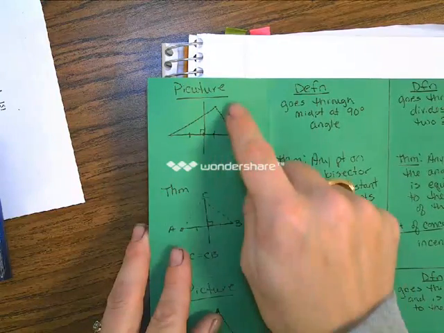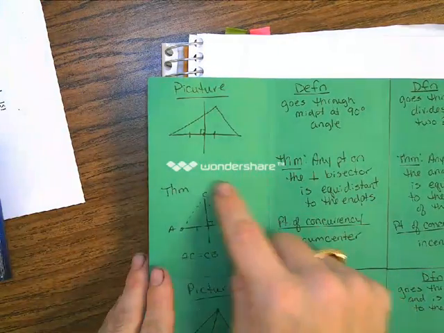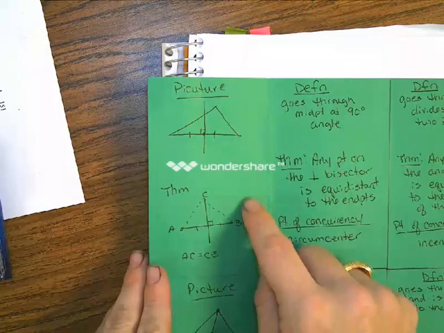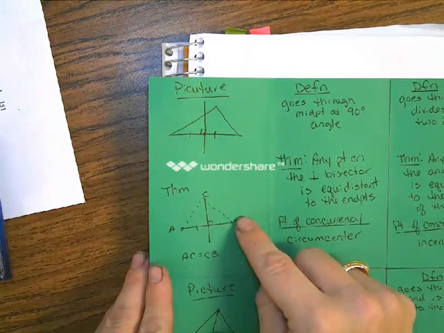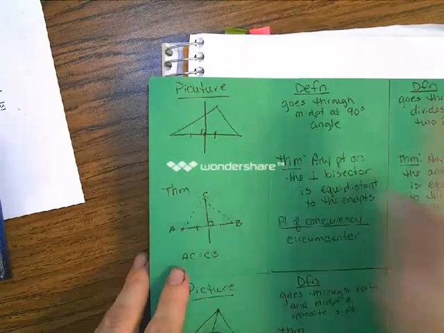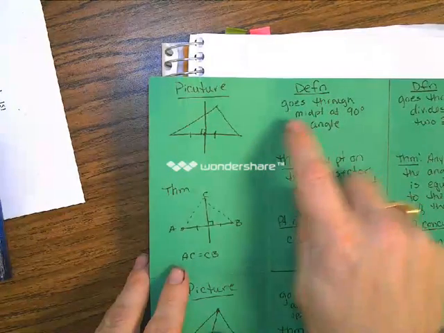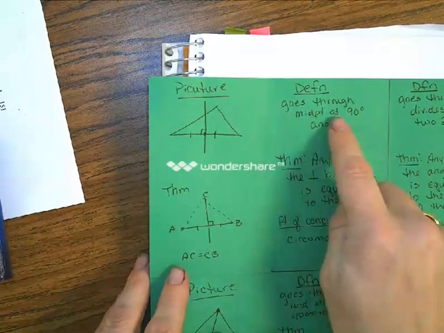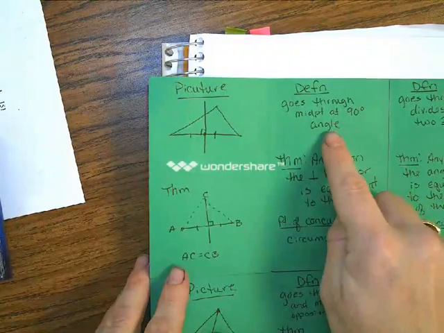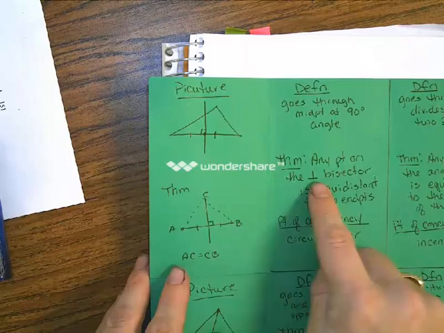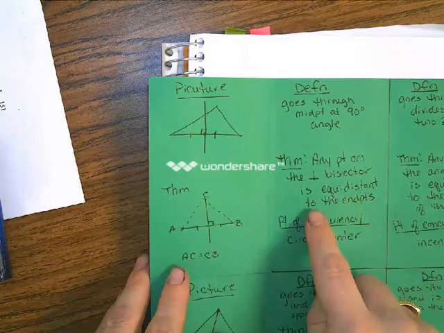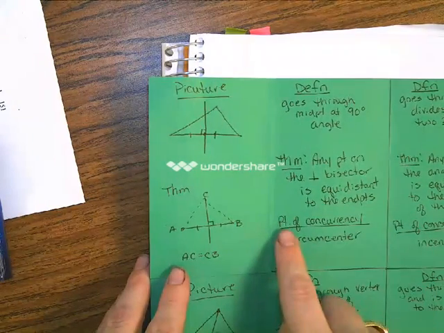This is a picture of the theorem. If you need explanation on the theorem, this is from section 5-1, so you can go back to that video. This is the definition. It goes through the midpoint at a 90-degree angle. The theorem says any point on the perpendicular bisector is equidistant to the endpoints. Its point of concurrency is the circumcenter.